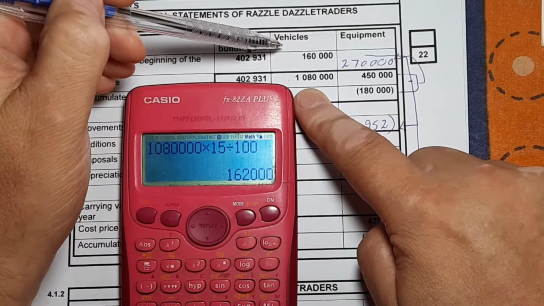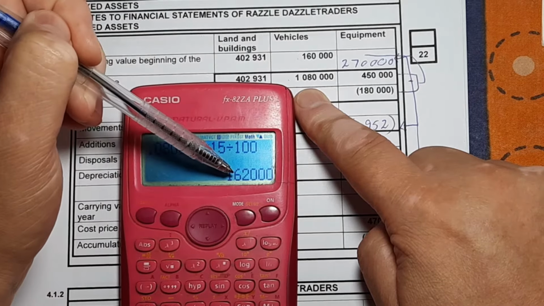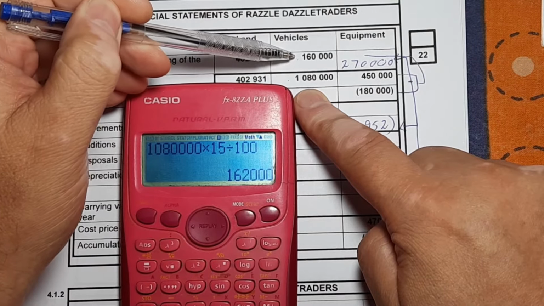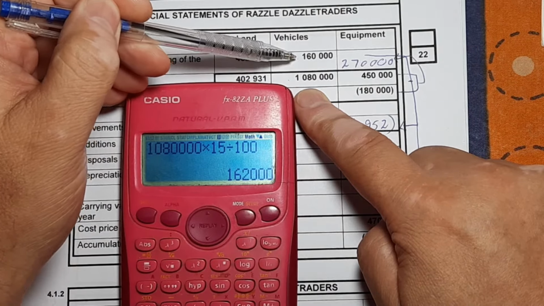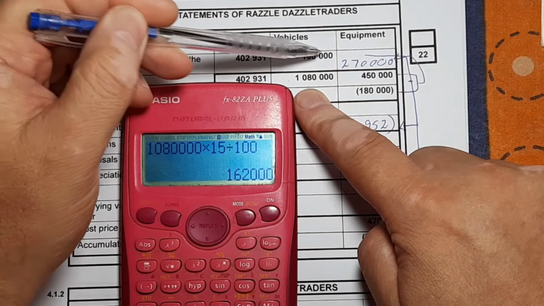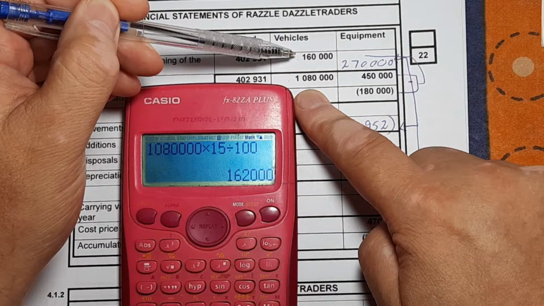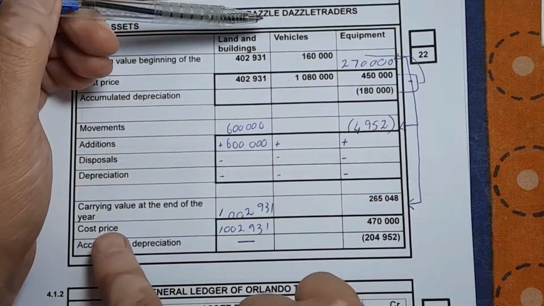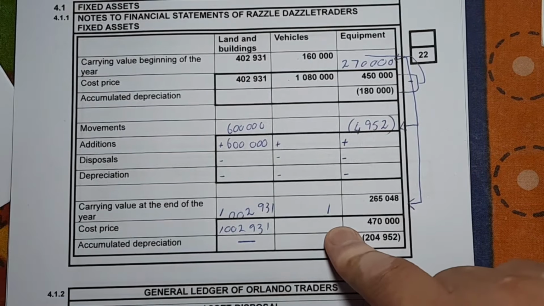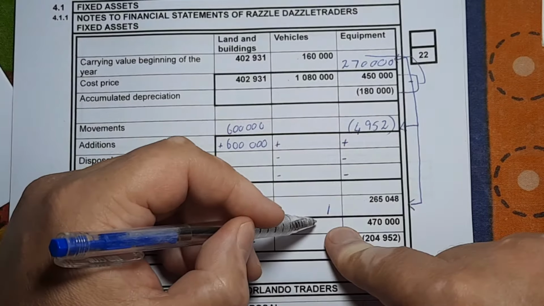However, this is the problem. Carrying value at the end of the year is only 160,000 Rand. So we would write off 2,000 more than what it's actually worth. When we get to this point, the assets, no matter if it's vehicles or equipment or whatever, will be shown as 1 Rand. So the carrying value at the end of this year will be 1 Rand. The assets cannot be shown as 0 value. So therefore we allocate 1 Rand.